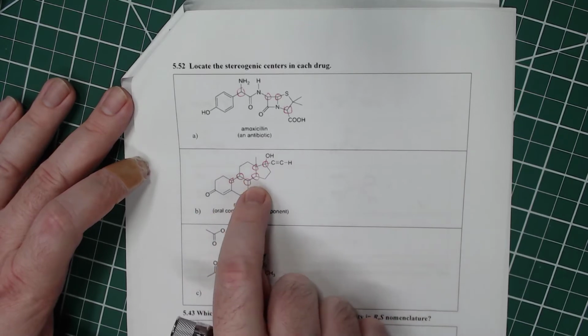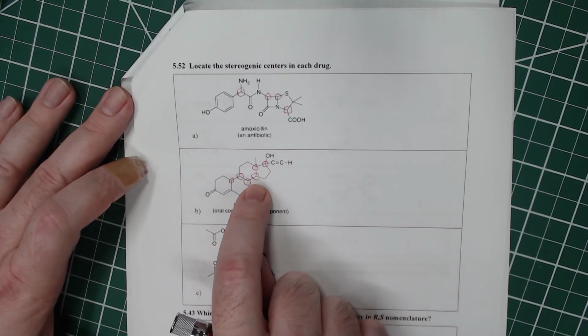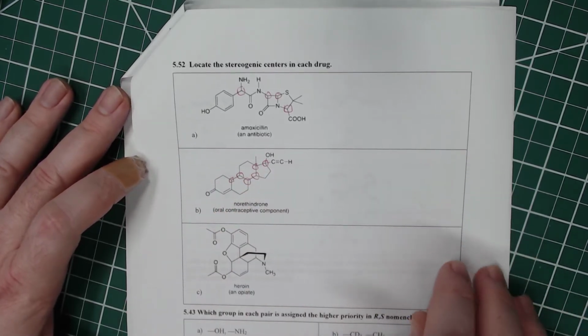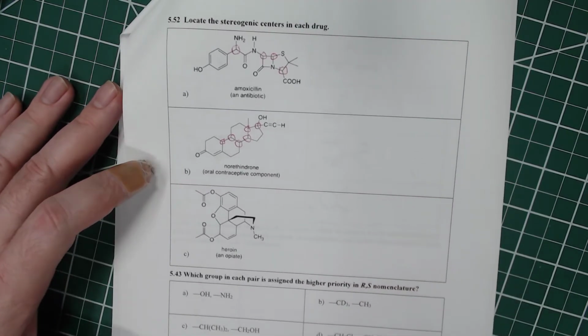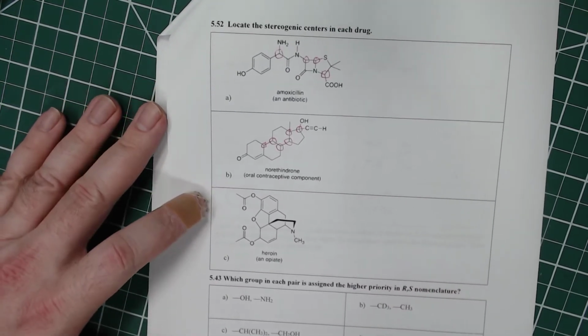If you change one of the configurations on one of these, it's a different chemical and will have much different properties in your body.